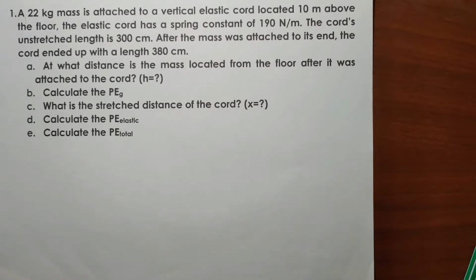Calculate the gravitational potential energy. What is the stretch distance of the cord? Calculate elastic potential energy and the total potential energy. Okay, first of all, they're asking us to calculate height.